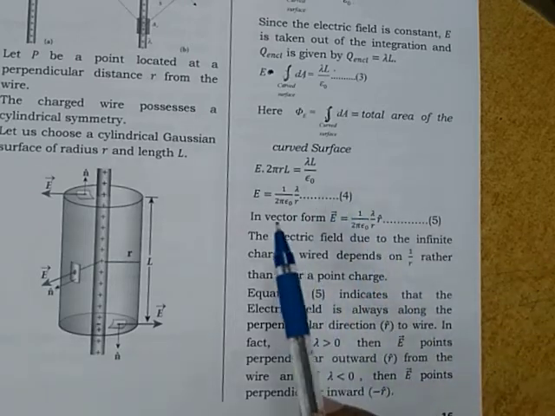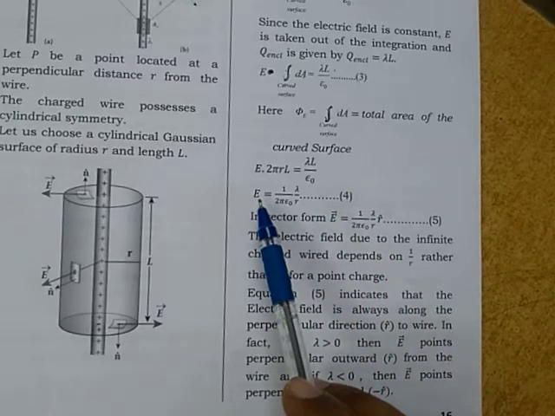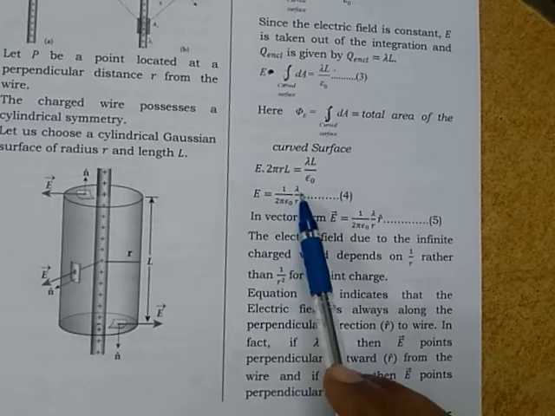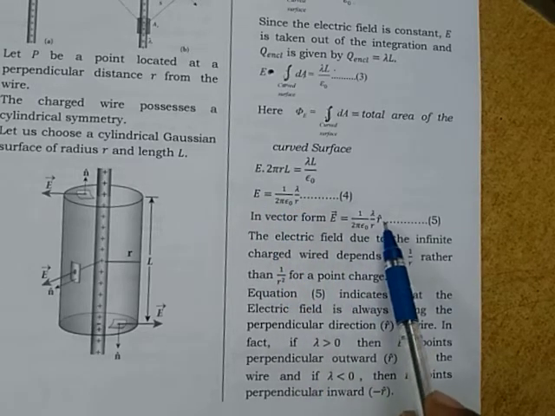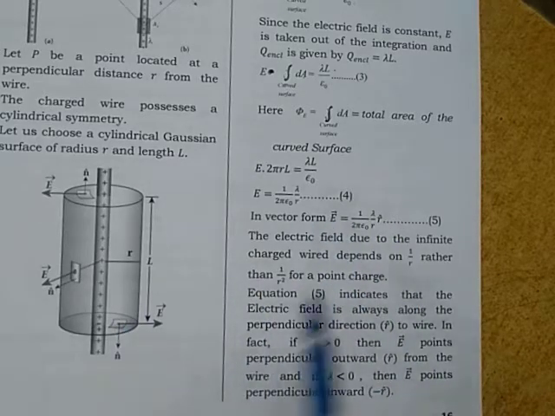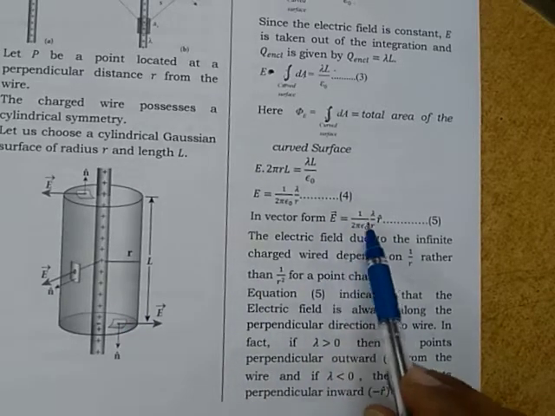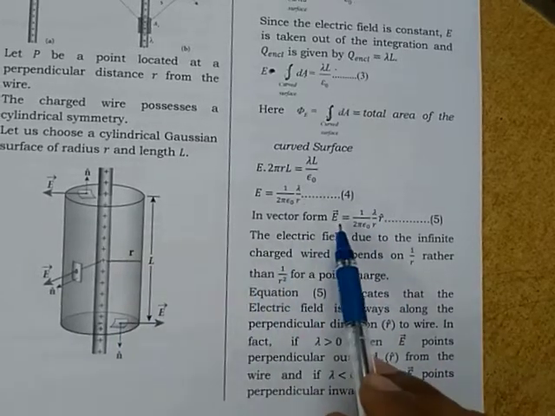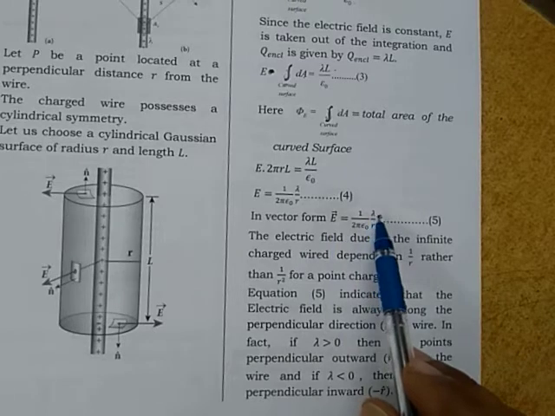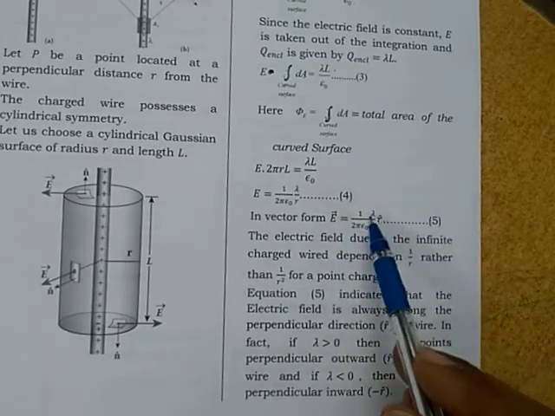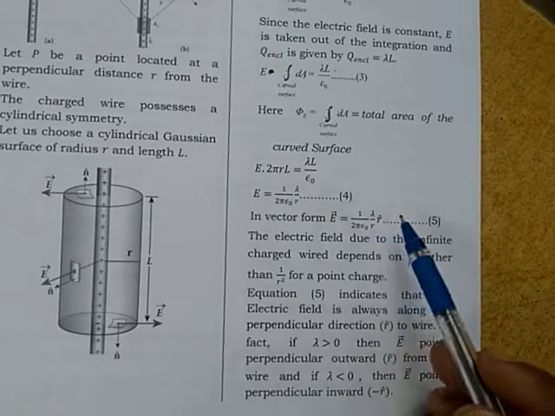Here in order to write in vector form, E vector is equal to 1 by 2 pi epsilon naught lambda by r into r cap. Here r cap denotes the direction of the electric field. This electric field decreases with the increase in distance, and also it depends on lambda. If lambda is greater than 0, then the electric field is outwards. If it is less than 0, it will be inwards.